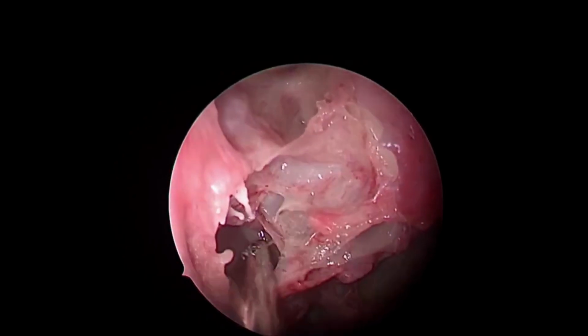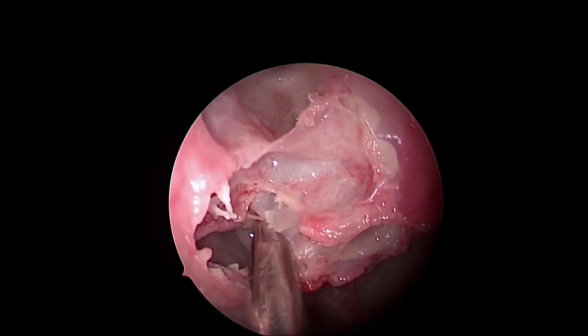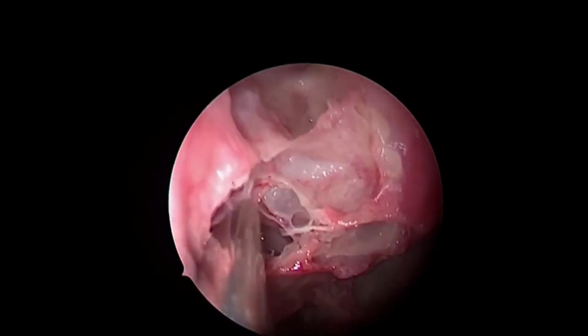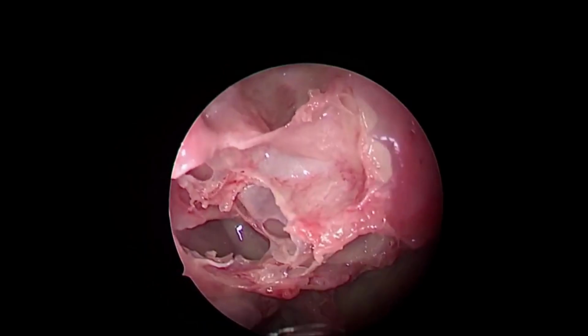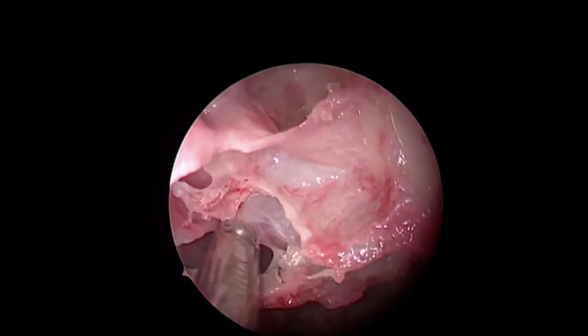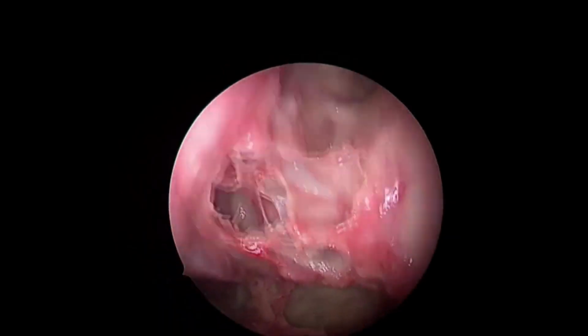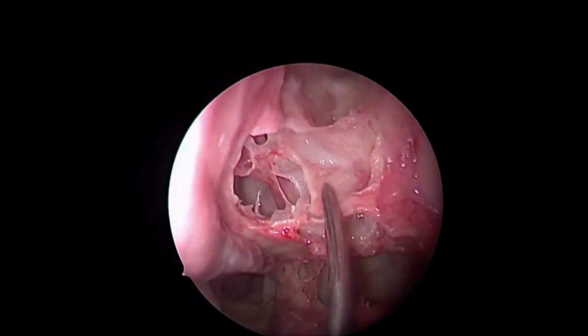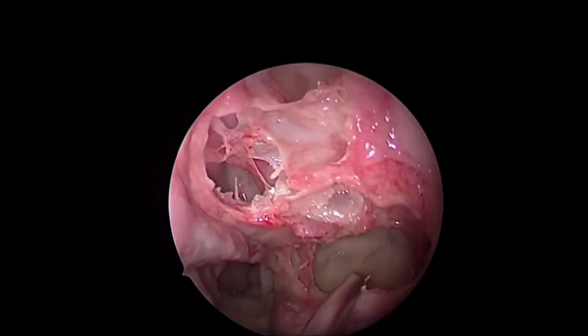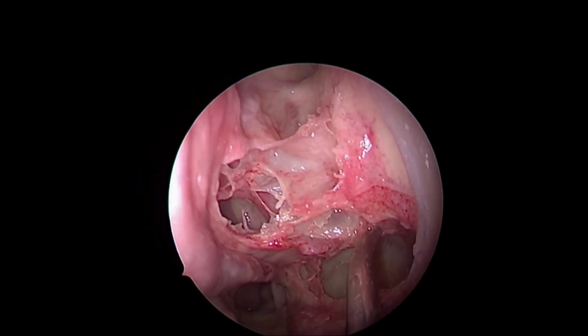I don't intend to do the posterior ethmoidectomy here at this point of time, for the reason that I need certain landmarks to define that I don't go accidentally into the sphenoid and damage everything behind. So what I did was make this opening in the medial part of the ground lamella, at the level of the floor of the orbit.